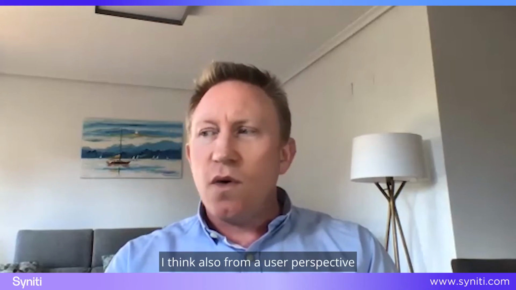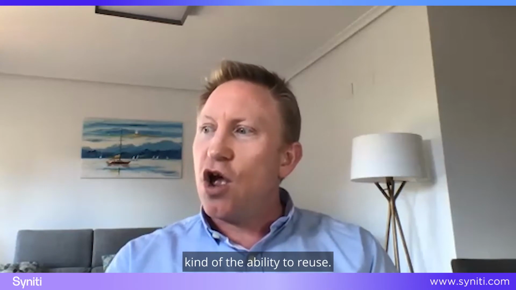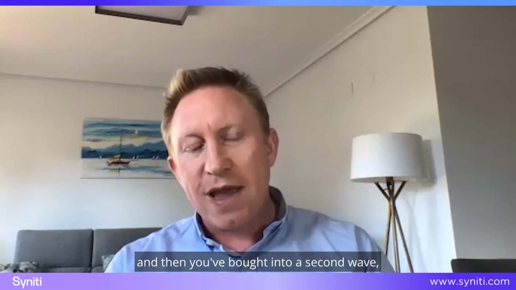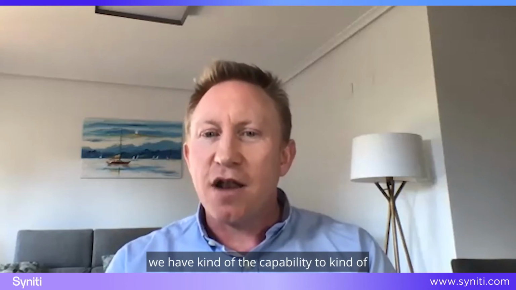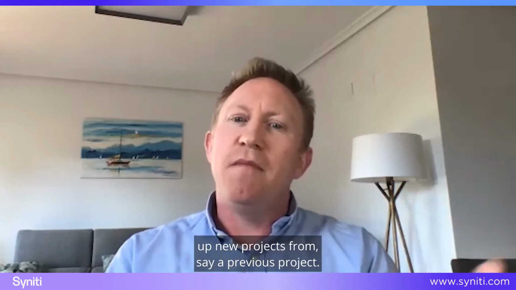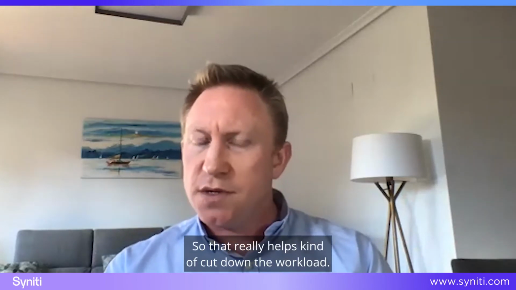I think also from a user perspective, there's the ability to reuse. If you're working on one wave and then you roll into a second wave, we have the capability to copy project elements to start up new projects from a previous project. So that really helps cut down the workload.